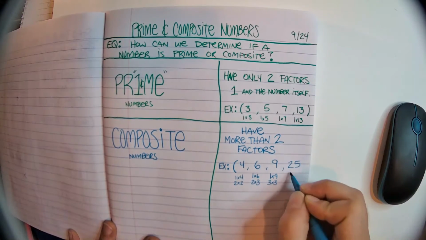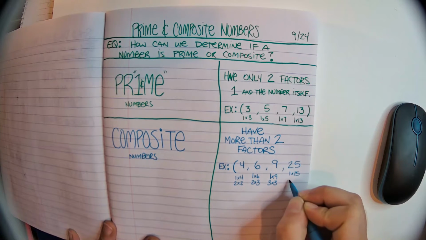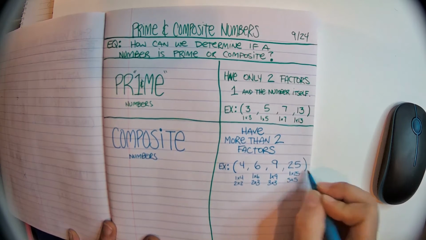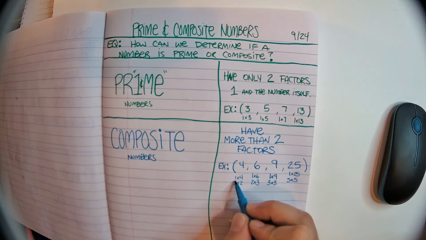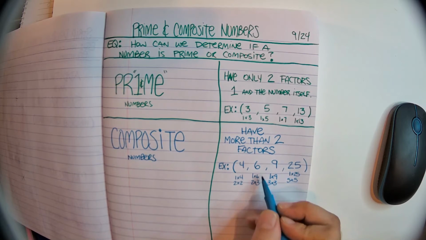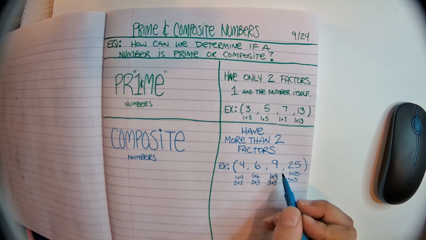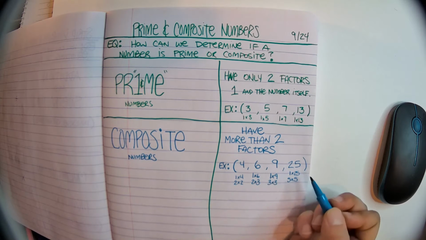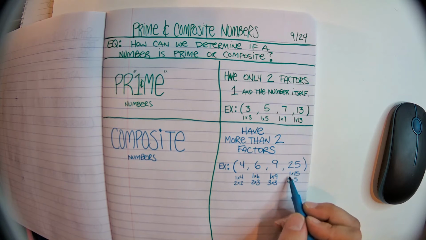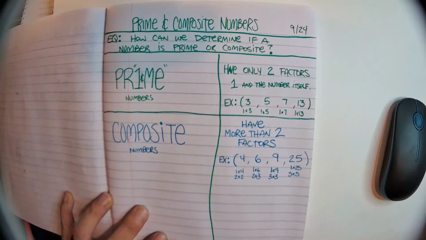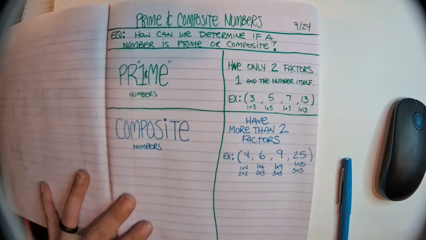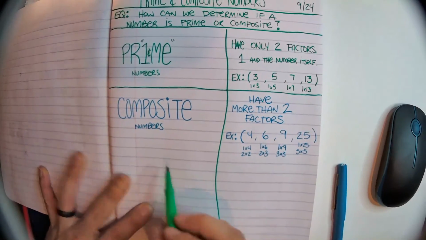Let me just do one more for fun. 1 times 25, or let's just say 5 times 5, right? That gives us all of our ways to make 25. So here are some examples of composite numbers. They have more than two factors. 4 has 3 factors: 1, 2, and 4. 6 has 4 factors: 1, 2, 3, and 6. 9 has 3 factors: 1, 3, and 9. 25 has 3 factors, sorry: 1, 5, and 25. All right, so these are composite numbers. Composite numbers have more than two factors.